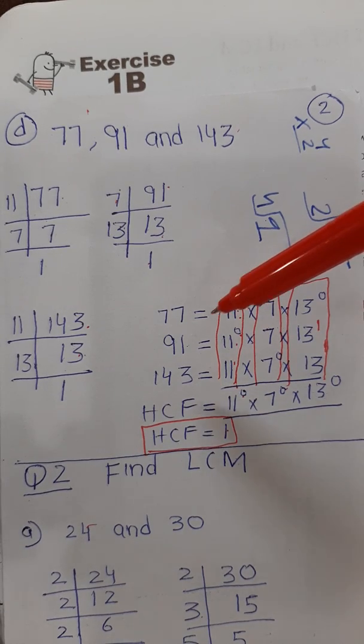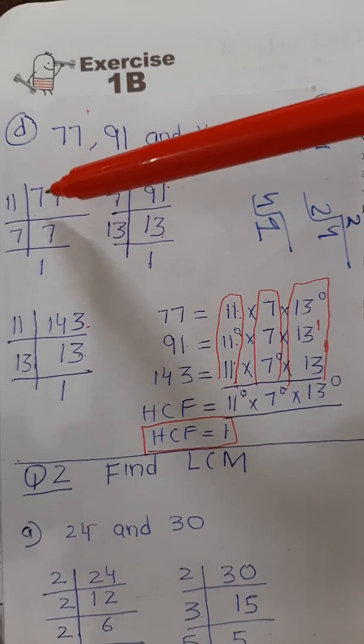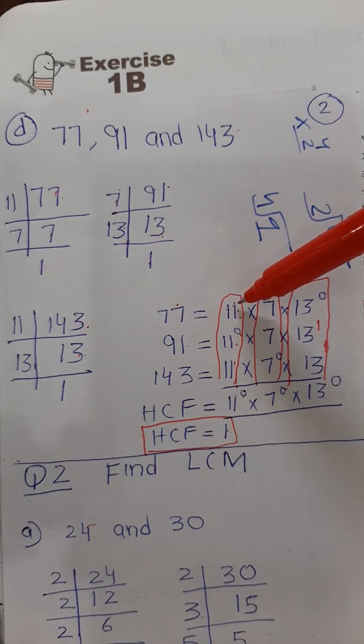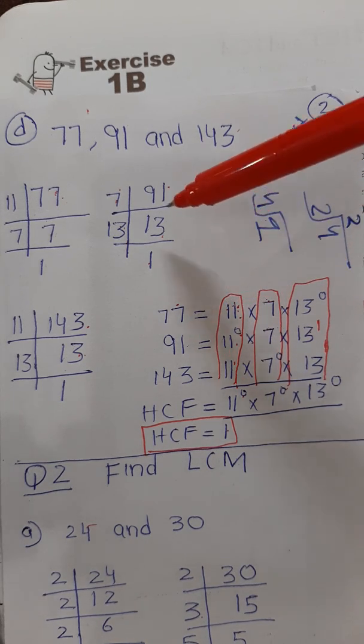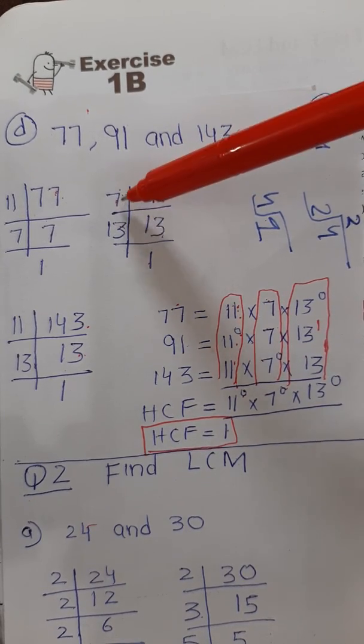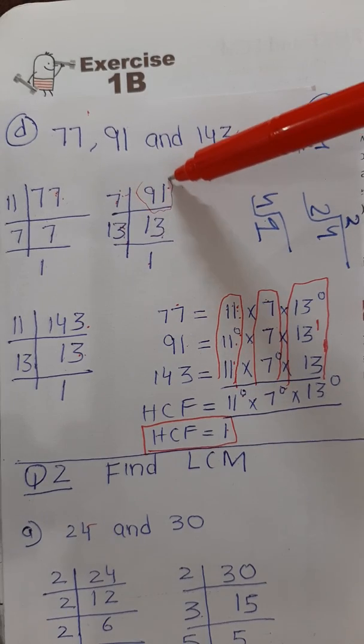Now write down the factors of 77 starting from the factor 11. The 77 has got a factor of 11. Now look for 11 in the factors of the other numbers. We don't have any factor of 11 in the factors of 91.